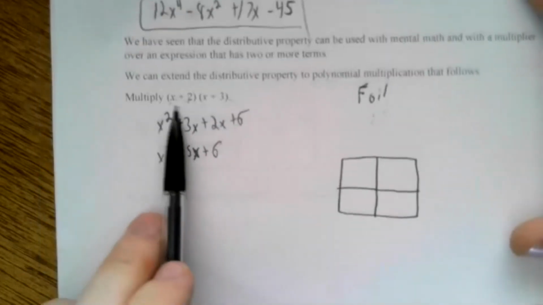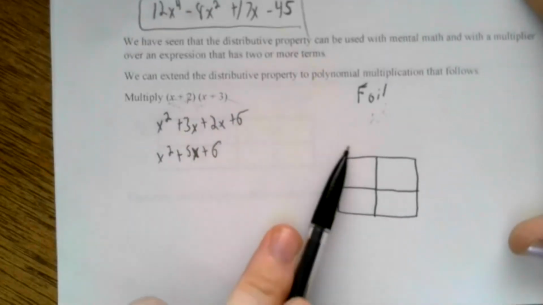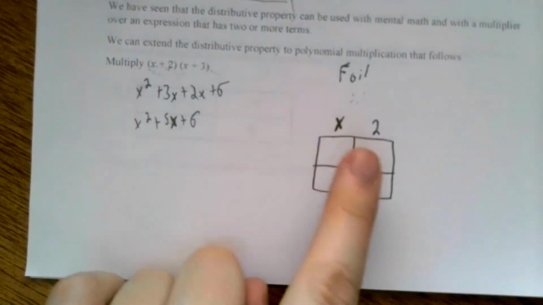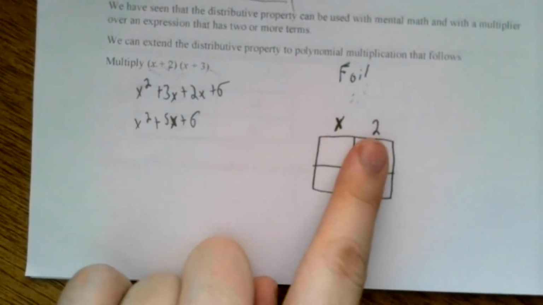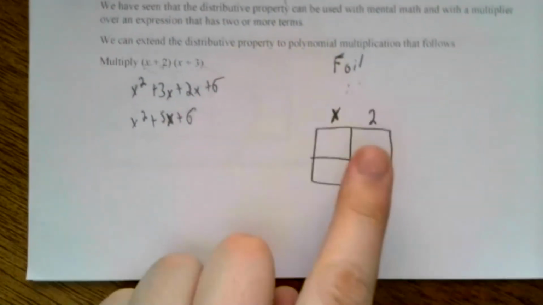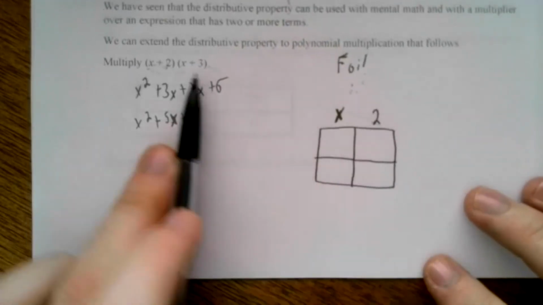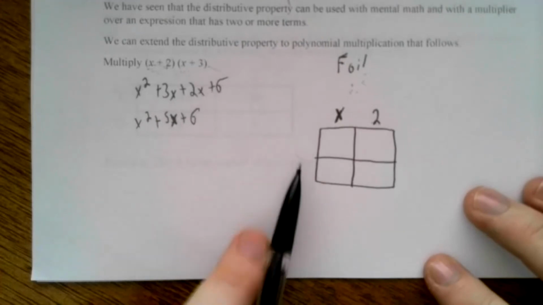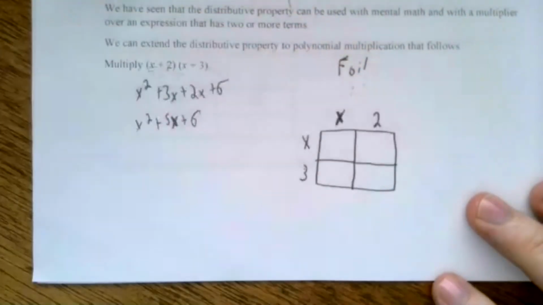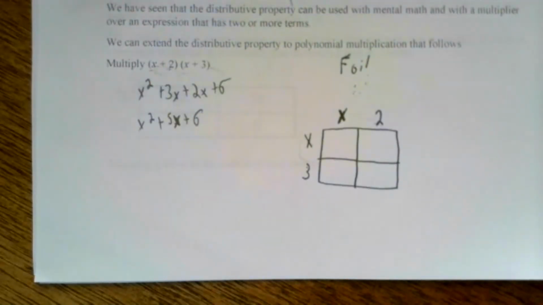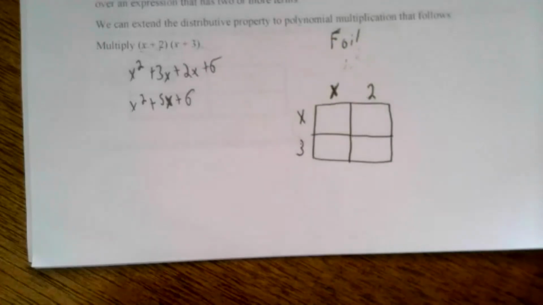And what I'm going to do is fill in this x plus 2 up at the top here. So I'm going to put an x here, and I'm going to add that to 2. So I'm just going to omit the addition sign for now. I just want to worry about it's a positive 2. Okay. So this is x plus 2 at the top. And then I'm going to do x plus 3 over here on the left side. So I'm going to have x and 3.